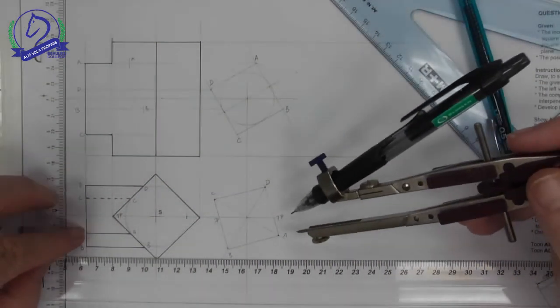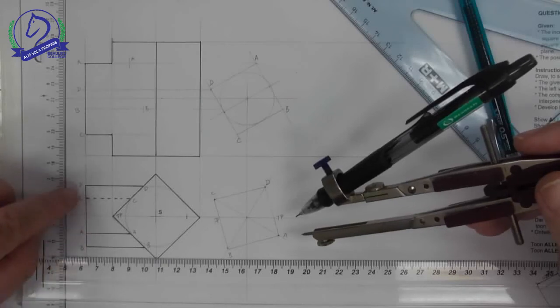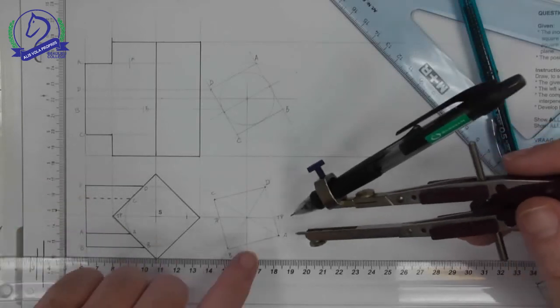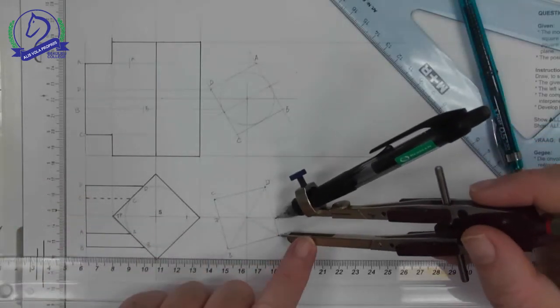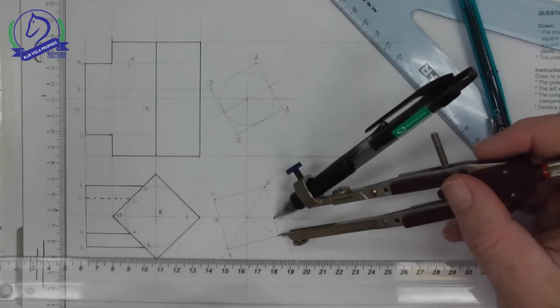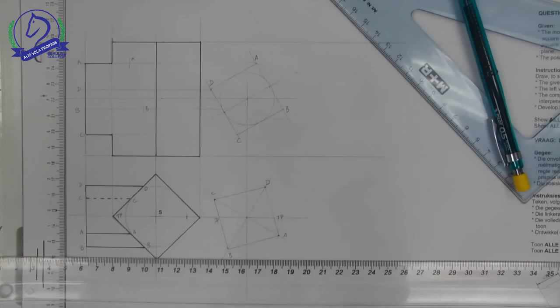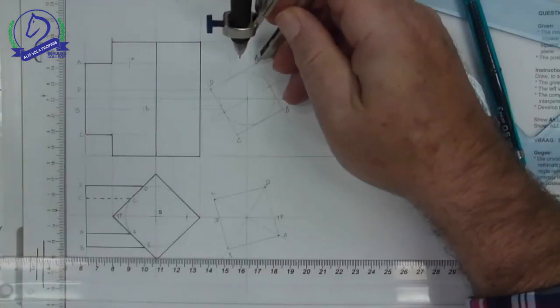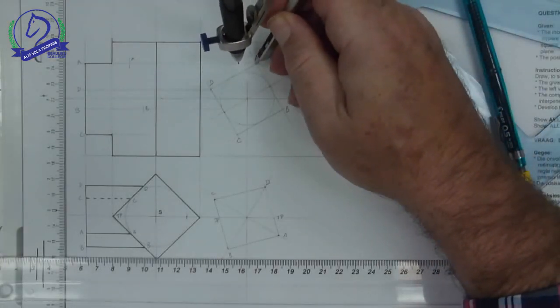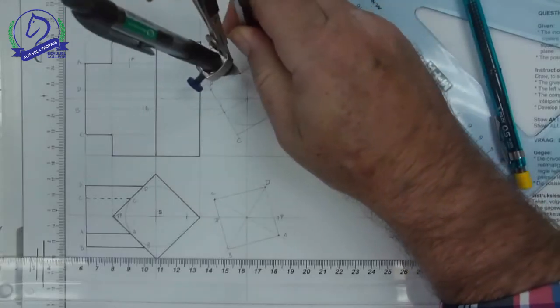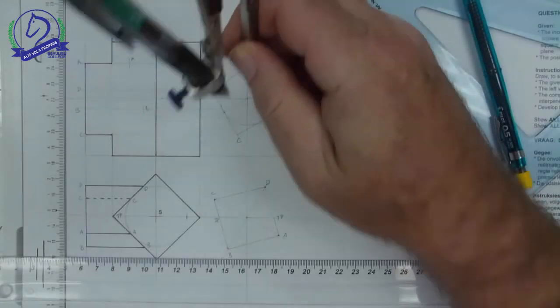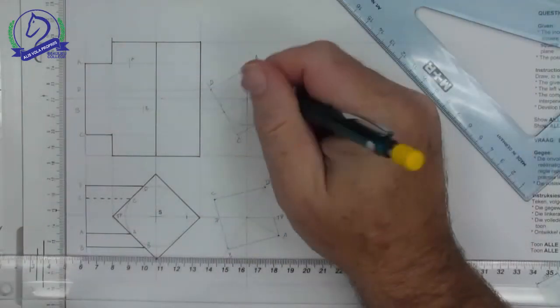If I'm going to find the turning point between point A and D, here is point A and D, I'm going to take that distance from A to the turning point. I'm going to now transfer it to my auxiliary view in the front view. There is point A, and I'm marking towards point D. This gives me the turning point.